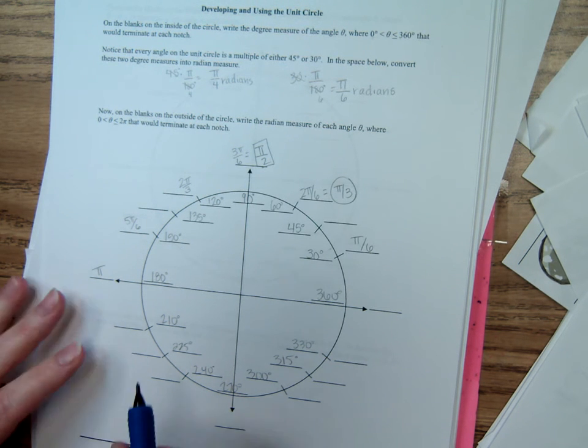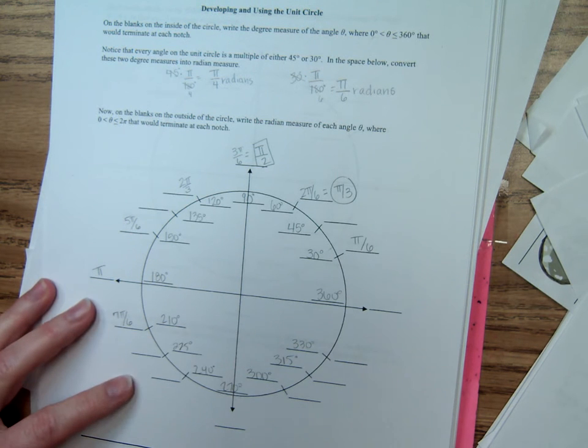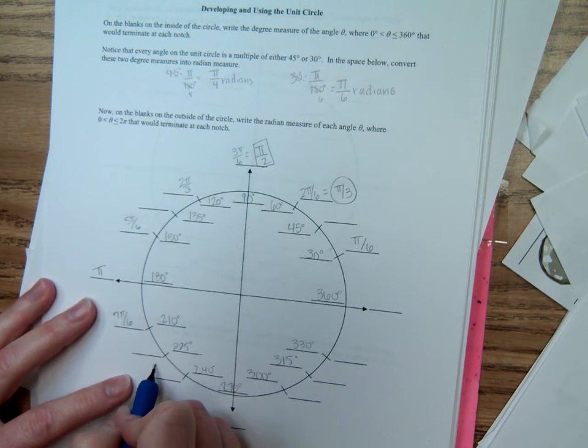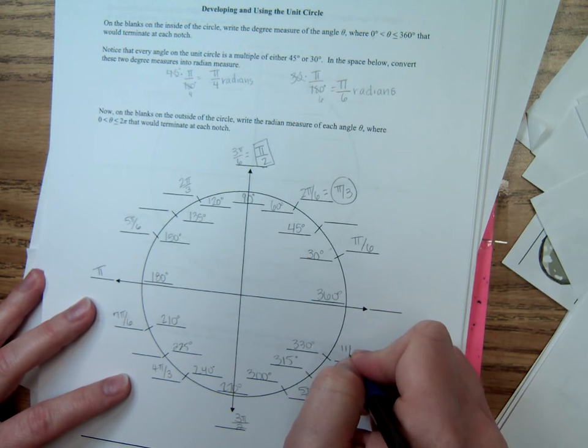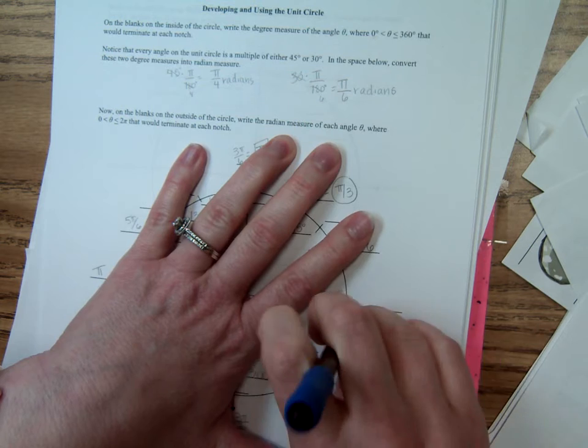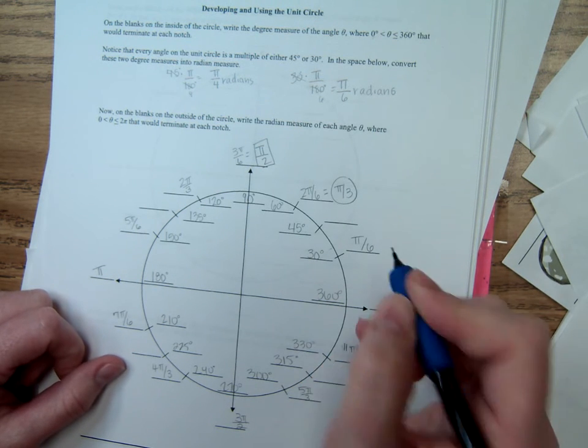All right, so this is 7 pi over 6. And this one is 4 pi over 3. 270 is 3 pi over 2. 300 is 5 pi over 3. Then you have 11 pi over 6, because I forgot to write the pi. And then this is 2 pi.